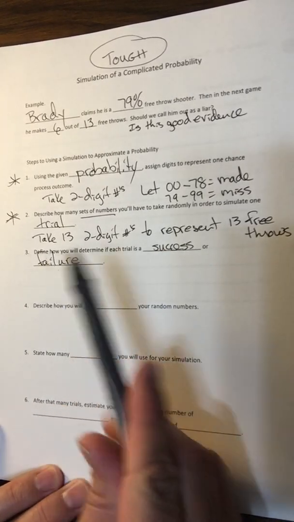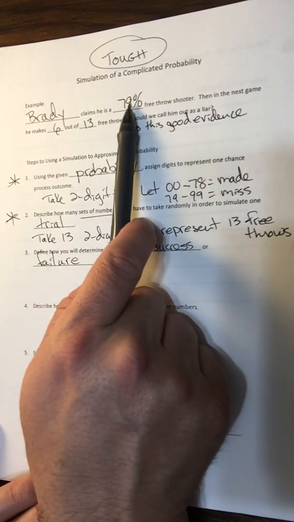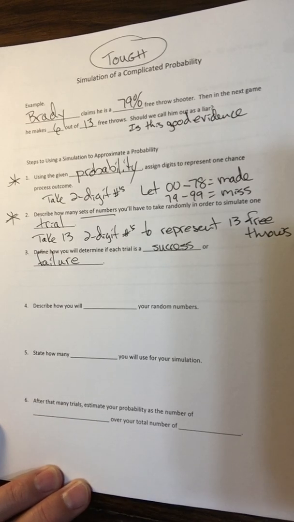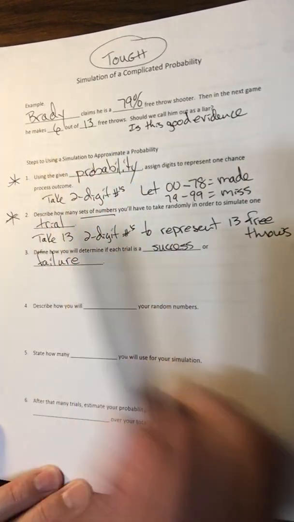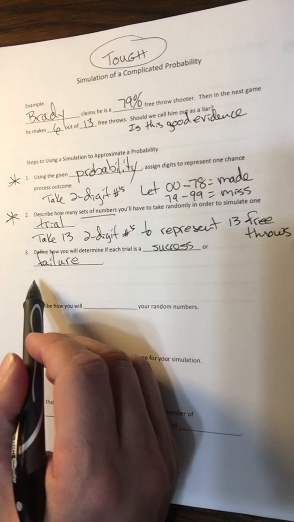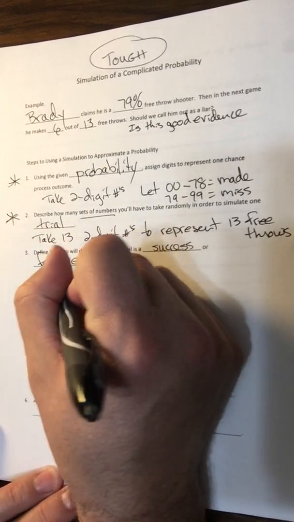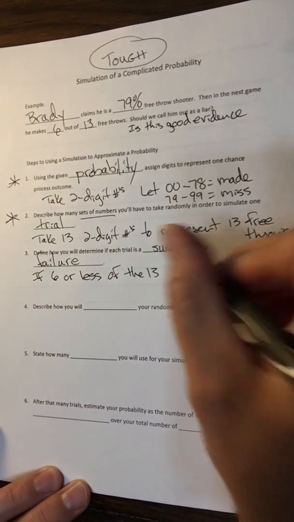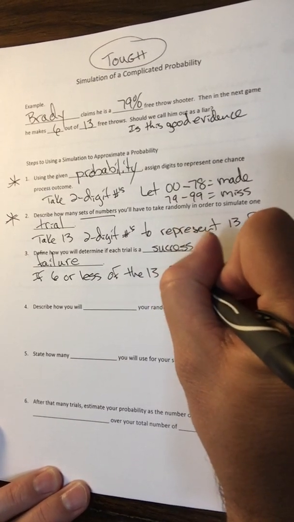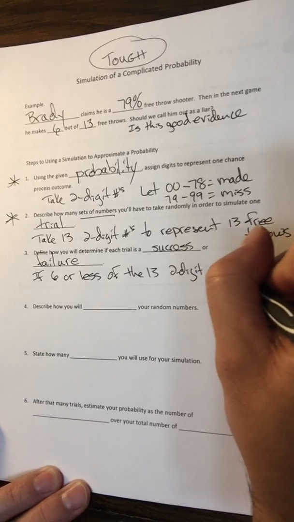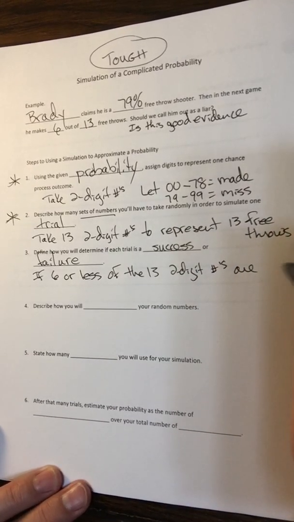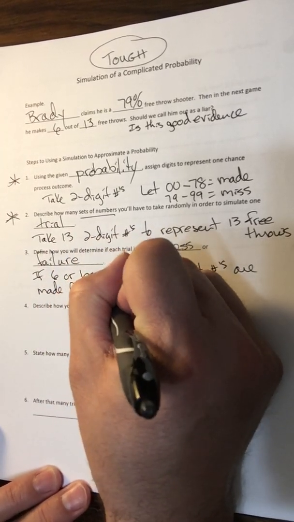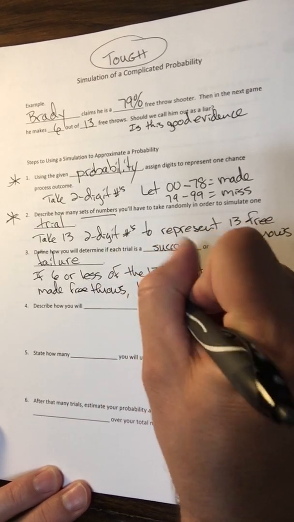So a success or a failure, I'm looking for how often, if this is true, Brady would make 6 out of 13 or worse. I want you to know that's a thing we do. It doesn't make sense at first, but 6 out of 13 or worse. So here's how I'm going to define that. If 6 or less of the 13 two-digit numbers are made free throws, label the trial a success.